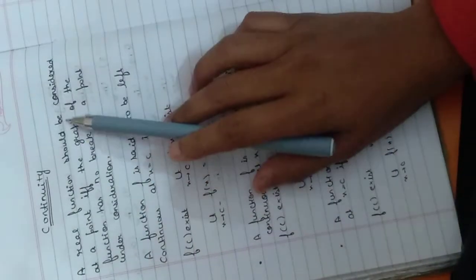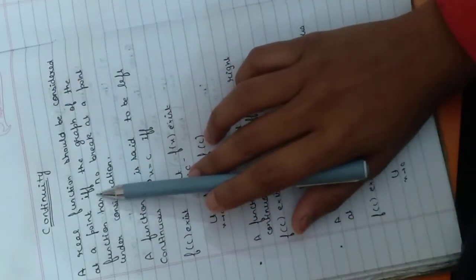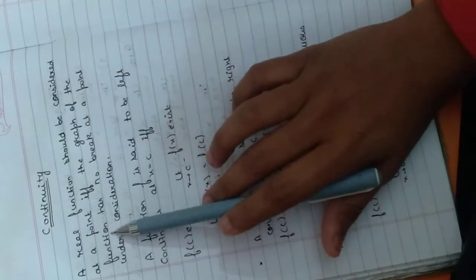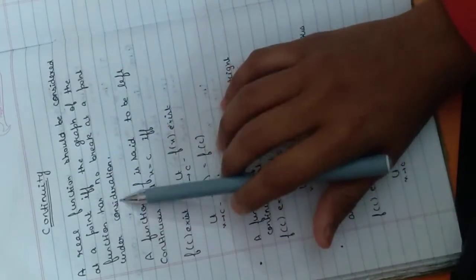Now, continuity. We will consider a real function at a point only when we plot the graph of that function and the graph has no break at any point. That is, a real function should be considered at a point if and only if the graph of the function has no break at the point under consideration.